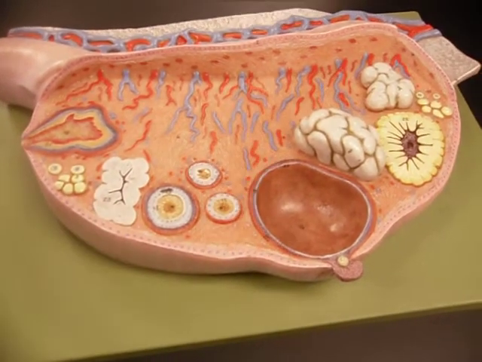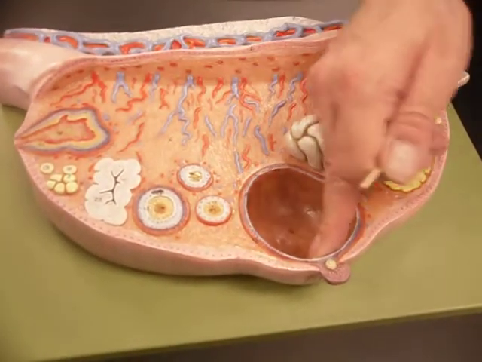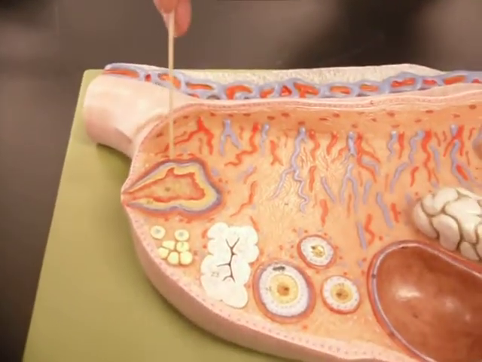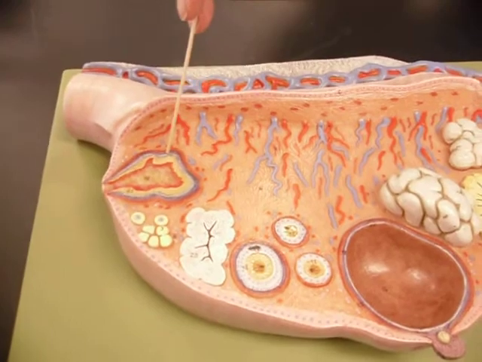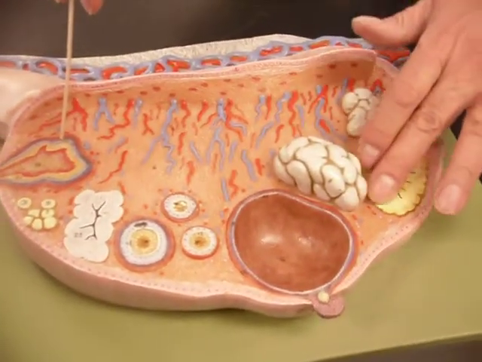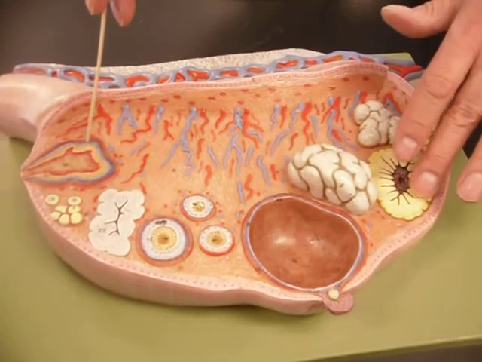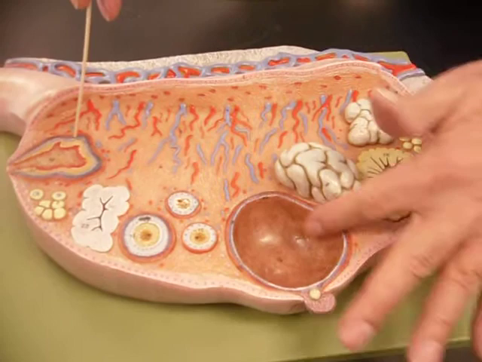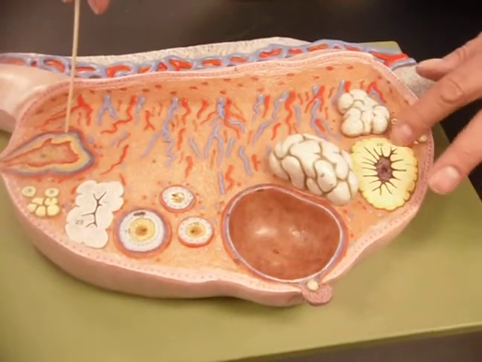Okay. Now, once this has released the egg, it then becomes this, which is called the corpus hemorrhagicum. You don't even need to know the name of that. But under the influence of hormones, namely luteinizing hormone, it develops into this, which is the corpus luteum. That's a major female sex hormone producing structure. It produces estrogens, which the developing follicles are also producing, and a lot of progesterone.